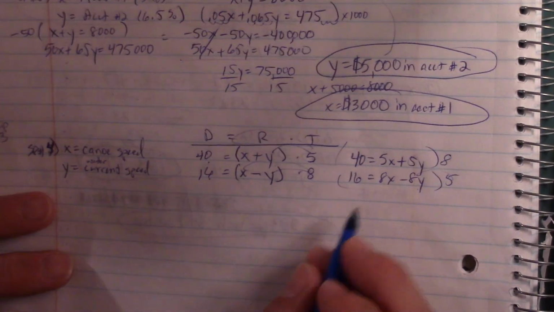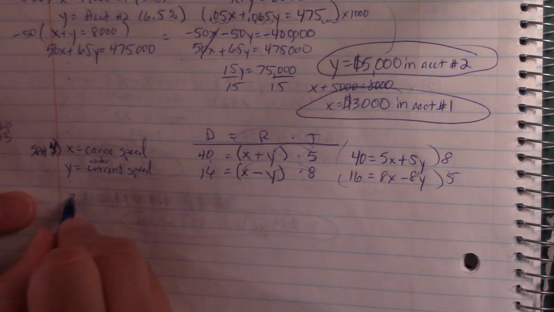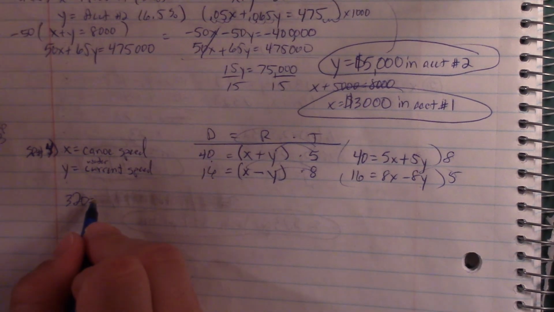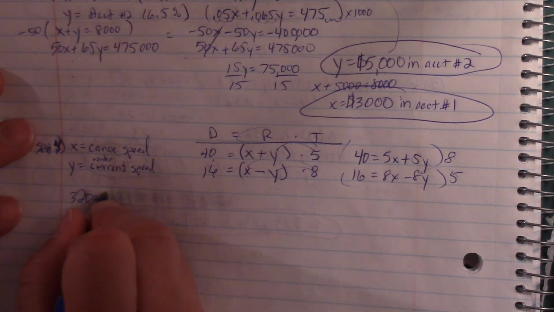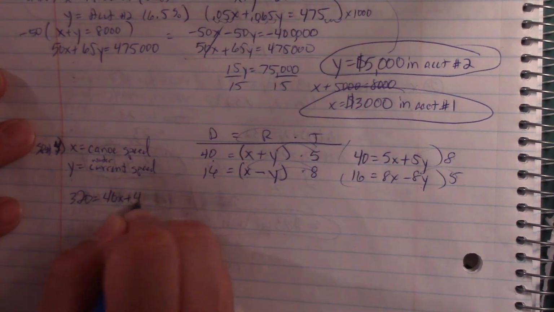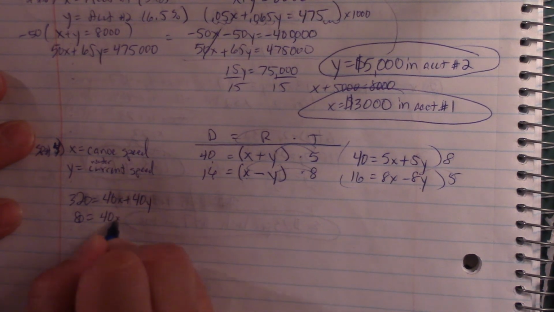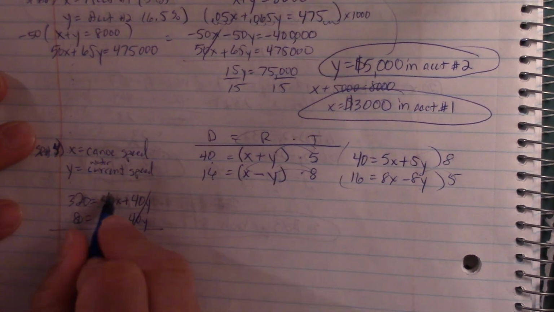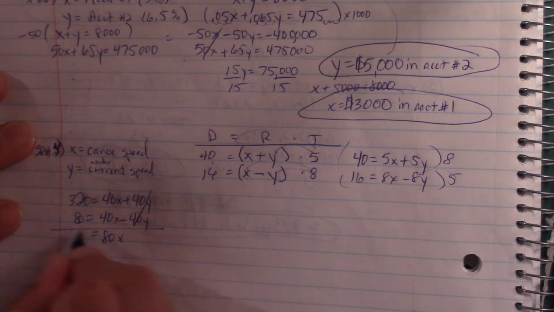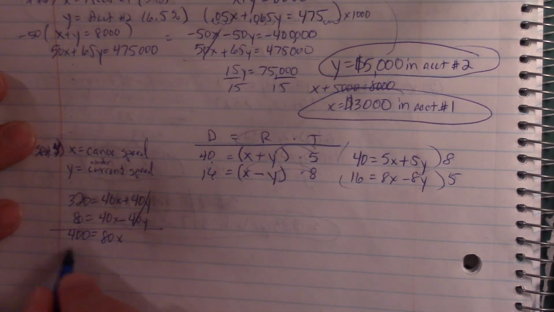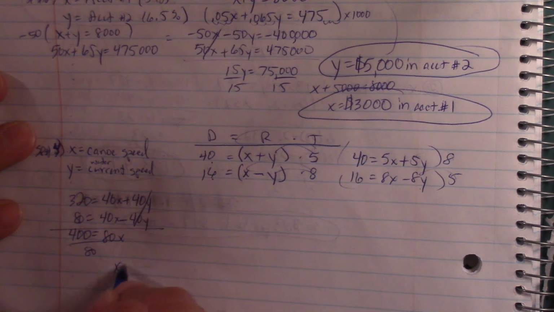Okay, I'm going to come all the way back over here and write that down. So 320 equals 40x plus 40y. I've got, let's see, 80 equals 40x minus 40y. I can cancel those out. I get 80x here. Over here I get 400, and of course I divide to get x equals 5. So we know the canoe speed is 5 miles per hour, right?